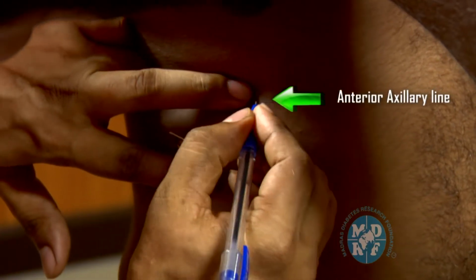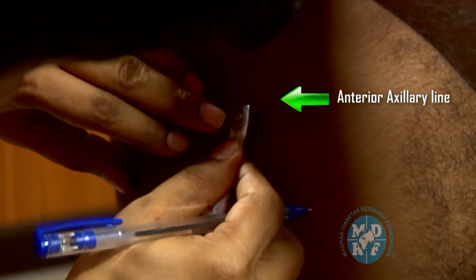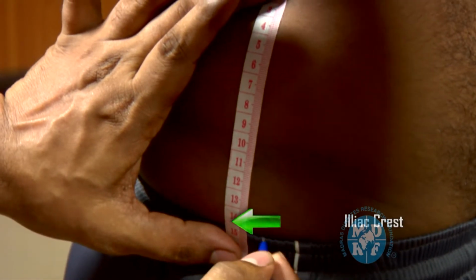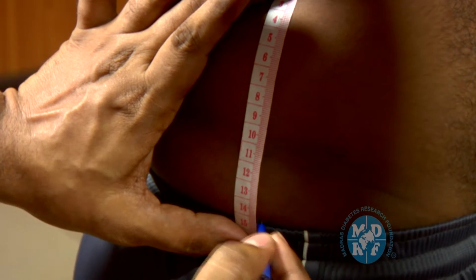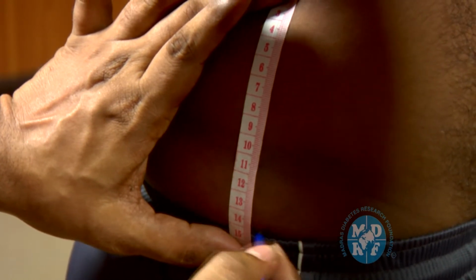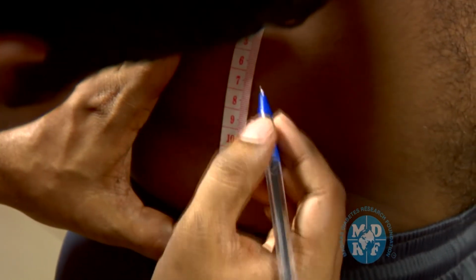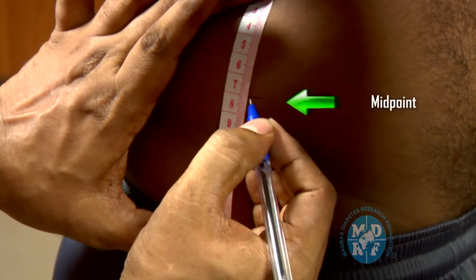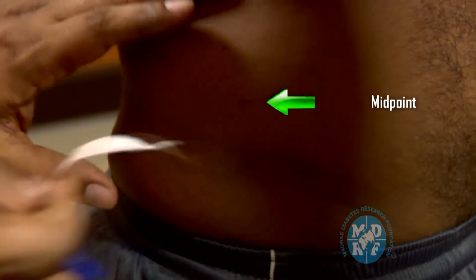This is the anterior axillary line. This is the iliac crest. Locate the lowest point of the rib cage, the anterior axillary line. Locate the upper part of the iliac crest. With a tape measure, find the midpoint of the lowest point of the rib cage and the upper part of the iliac crest and mark this point with a fine pen.